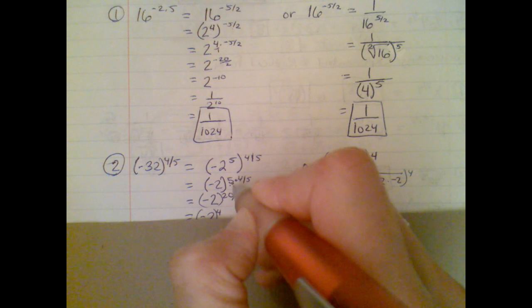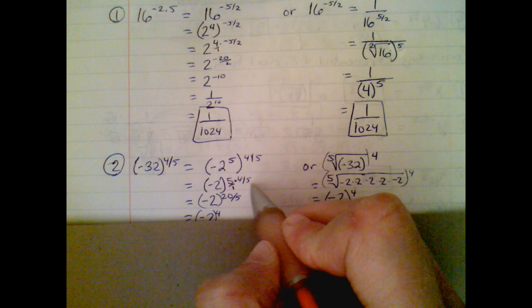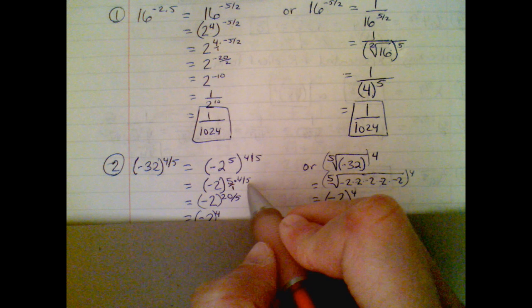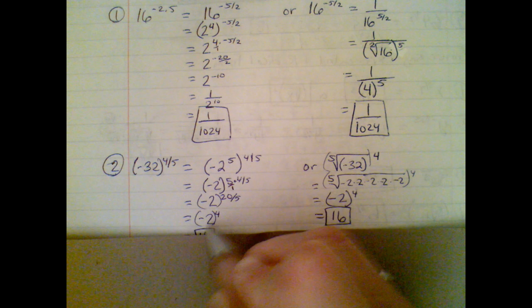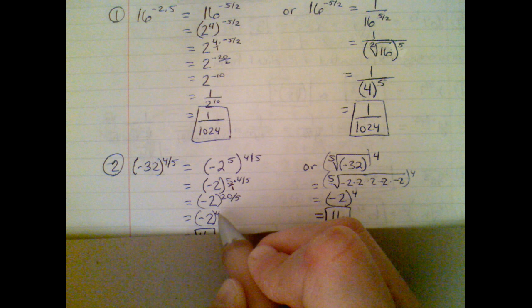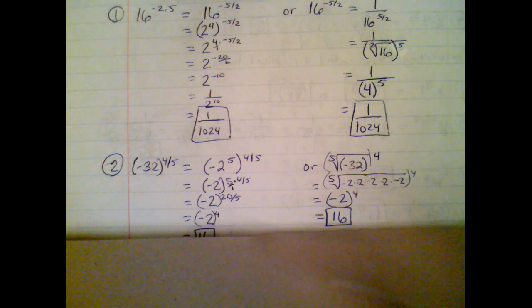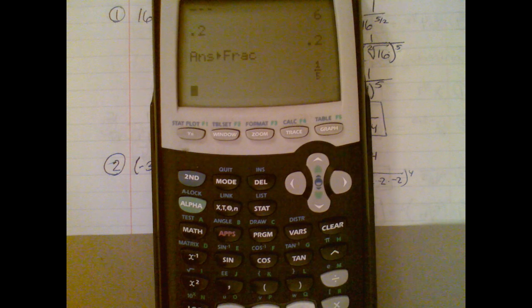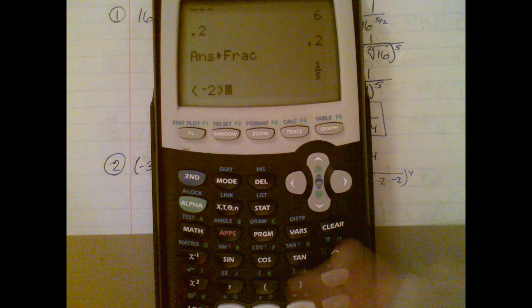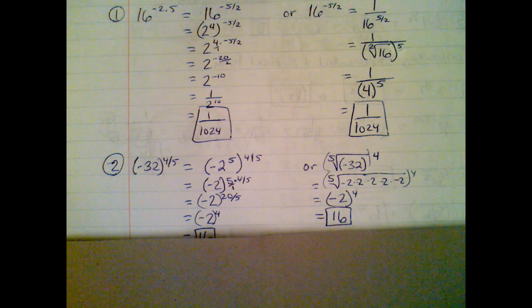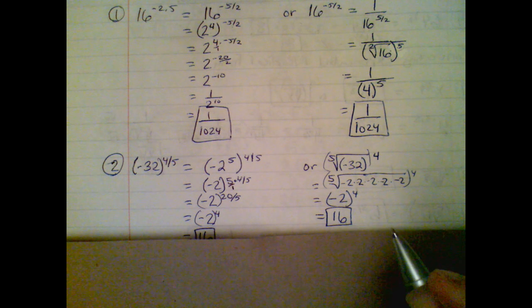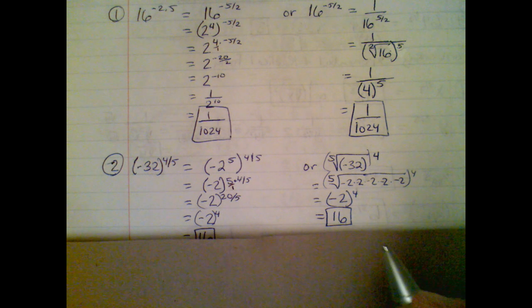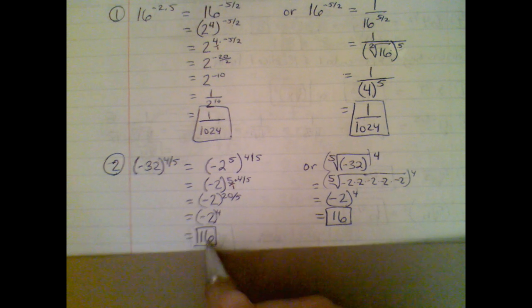Think of this 4 as a fraction, so top times top, bottom times bottom, we get 20 divided by 5, which reduces to 4. Negative 2 to the 4th power, we can either do that on our calculator using our caret button, and we get 16, or we can just expand it out, negative 2 times negative 2 times negative 2 times negative 2, and get 16 that way also.